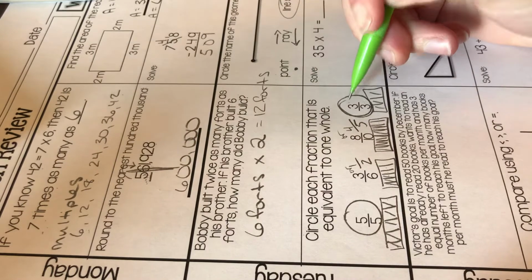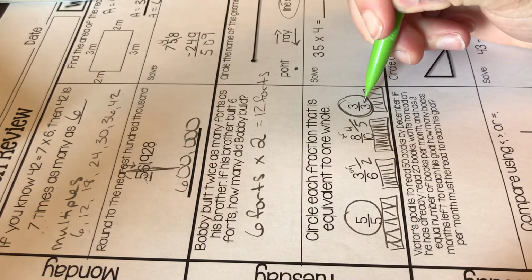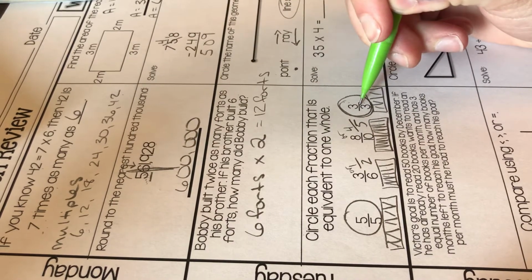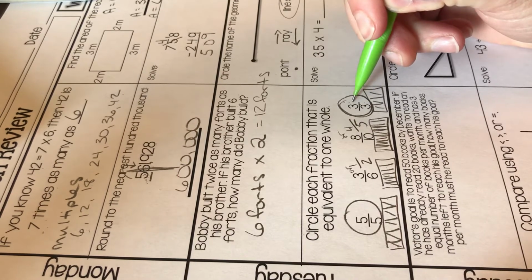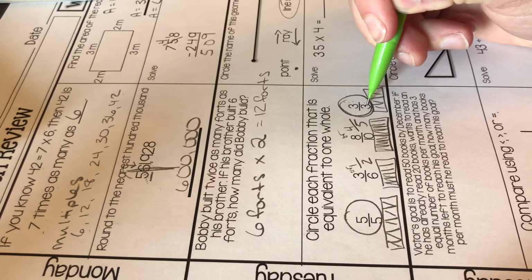Notice if the numerator and the denominator are the same, that is 1 whole, because you have 3 out of the 3 pieces. For instance, if I took that small pie and I broke it into 3 pieces and I ate 3 of them, the whole pie would be gone.